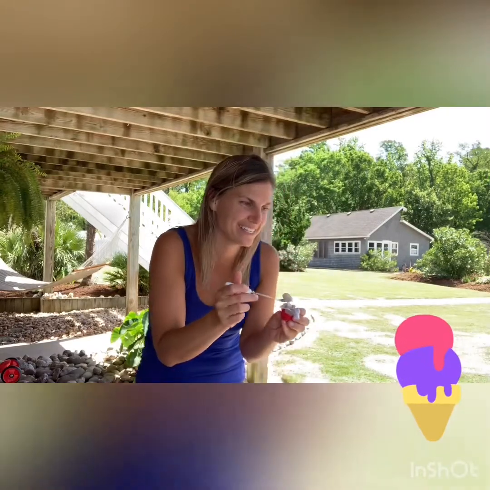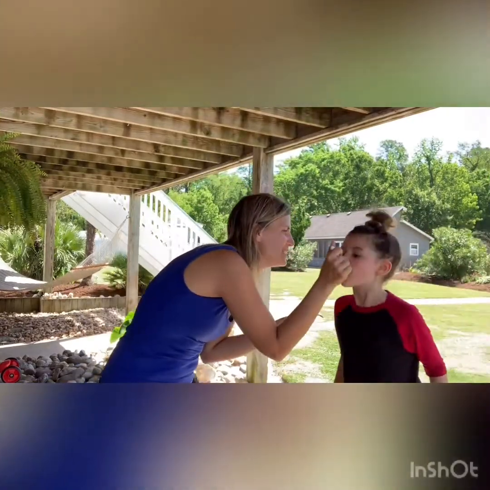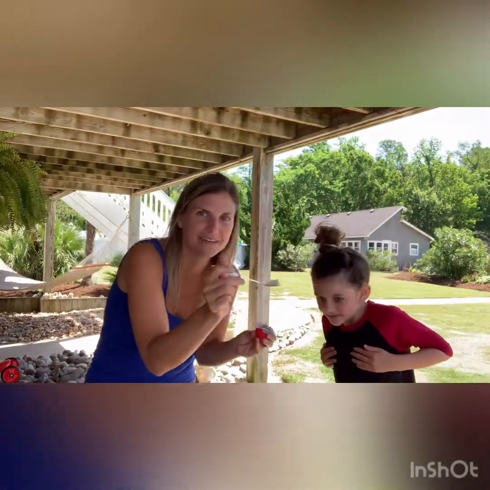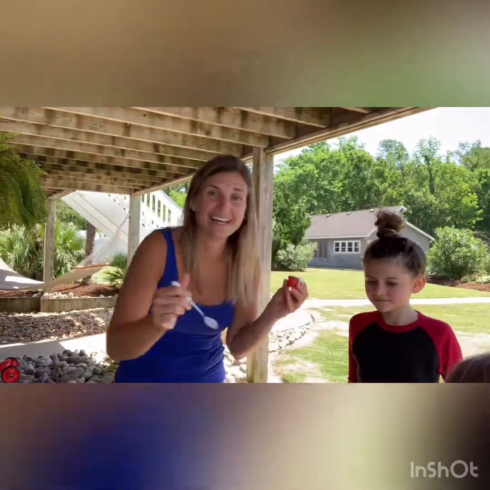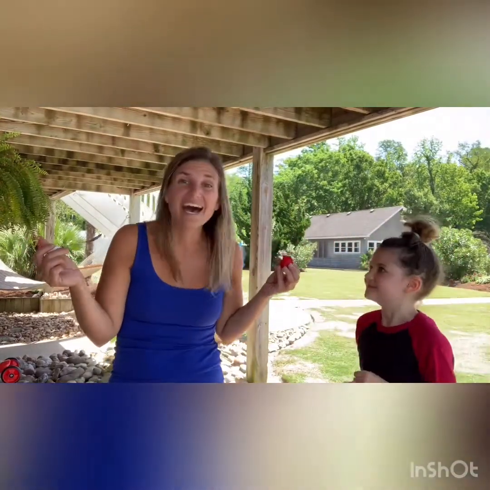Ice cream! It worked! It worked! Look! Ice cream! Try it at home and let me see. Come here, guys. How's it taste? How about you? What's it taste like? Ice cream.